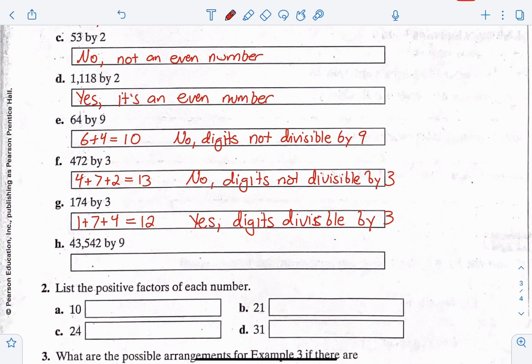All right, 43,542 by 9. Let's see. So we've got 4 plus 3 plus 5 plus 4 plus 2, which is 18. 18 is divisible by 9, so we're going to say yes. Digits divisible by 9.